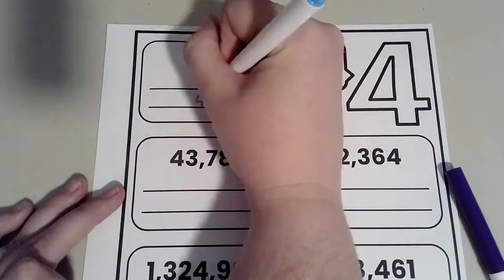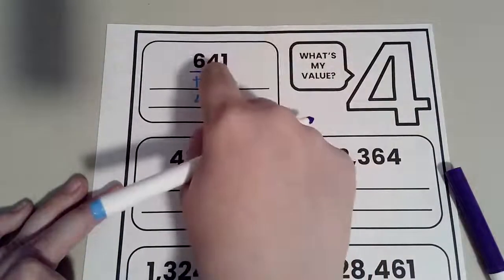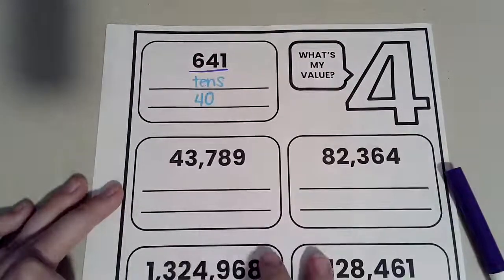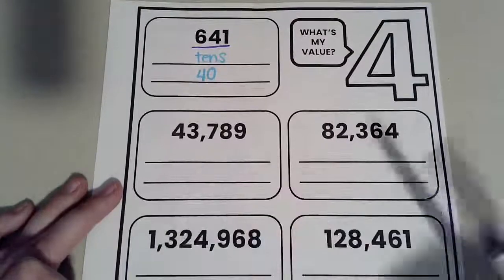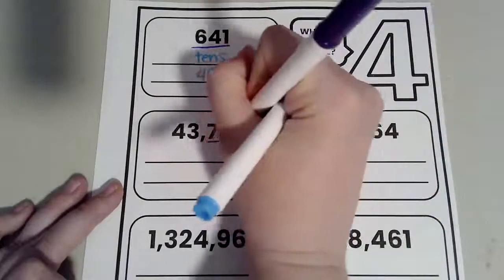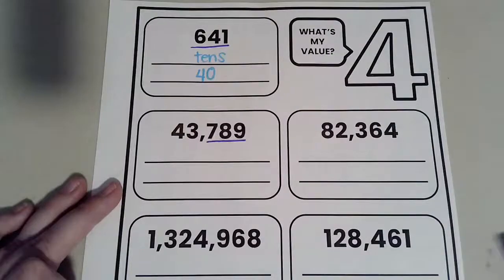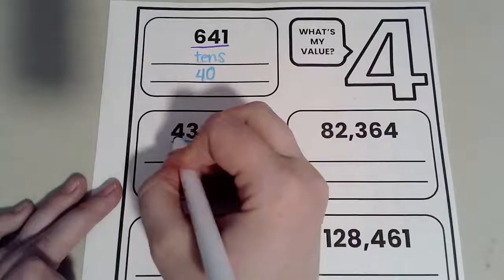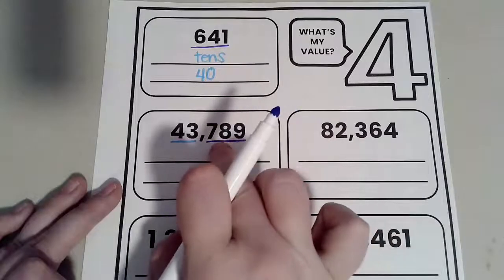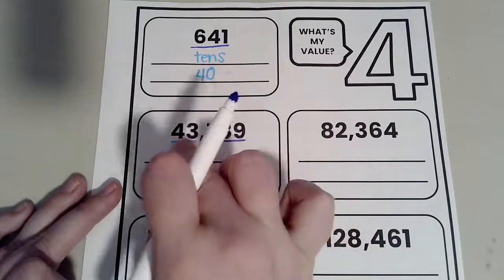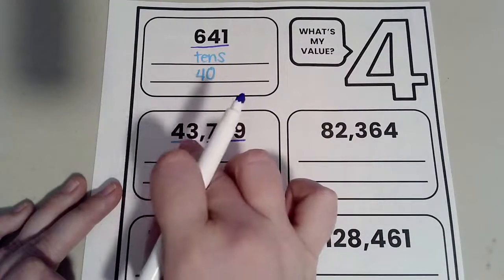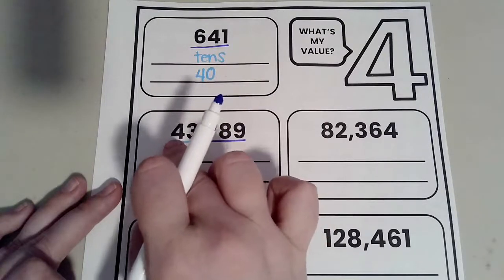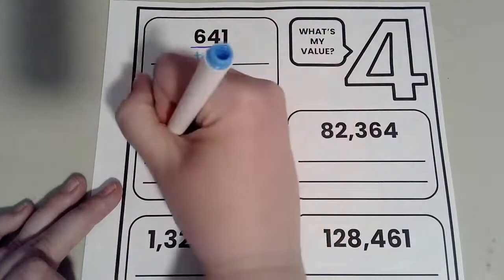Okay, let's go down here. We have our ones period, and then we have our thousands period. Here is our 4, so let's count back. Ones, tens, hundreds, thousands, 10,000s. So this 4 is in the 10,000s place. What place is it in? It's in the 10,000s place. What is its value?